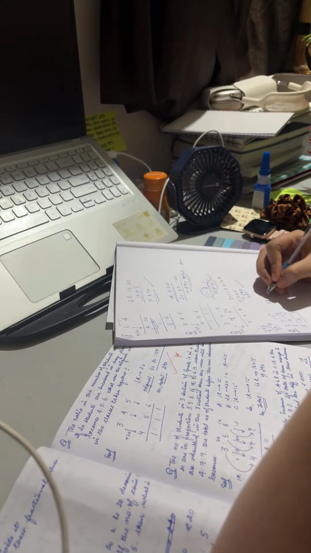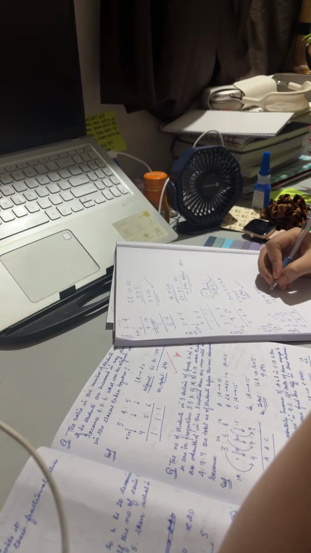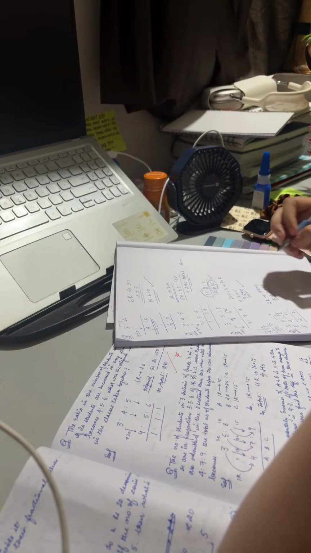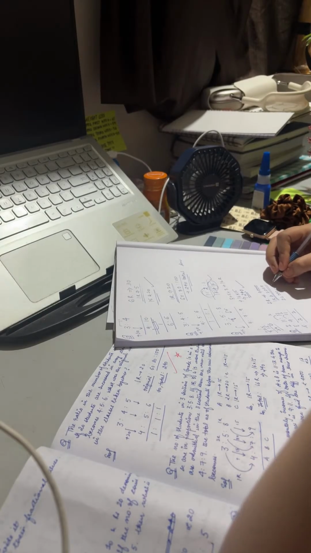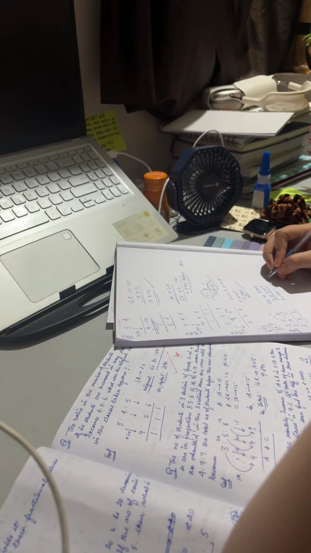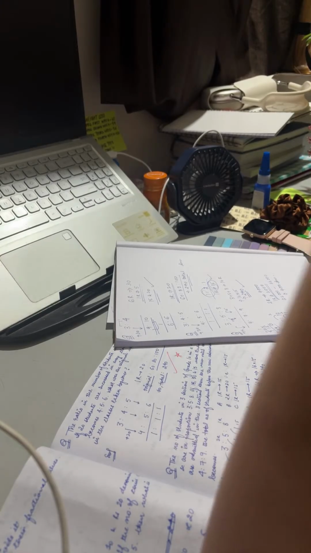So it means 2R is 4,000. So 1R is 2,000. Income will be 22,000 minus 26,000, which is again 4,000. That is the answer.